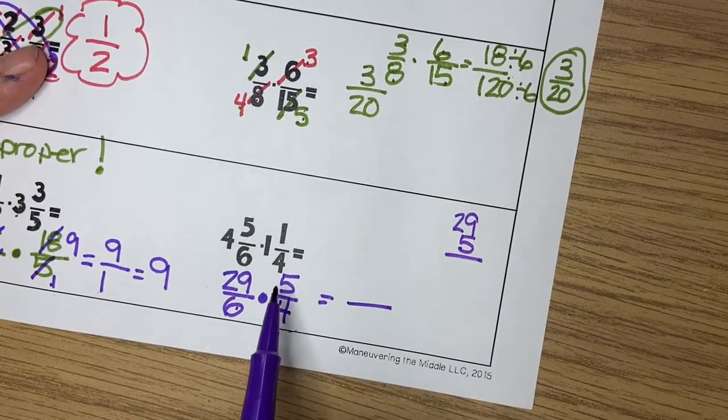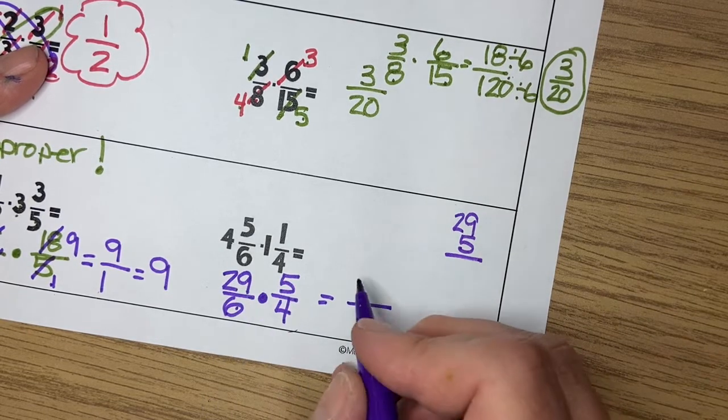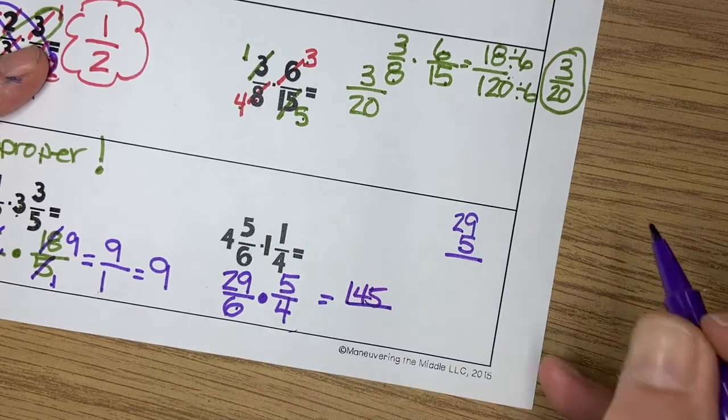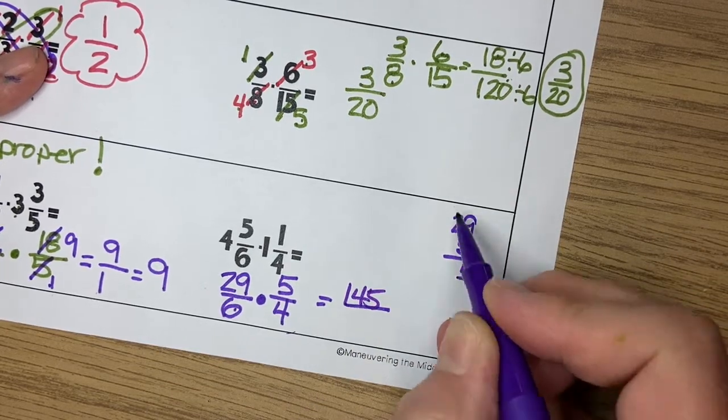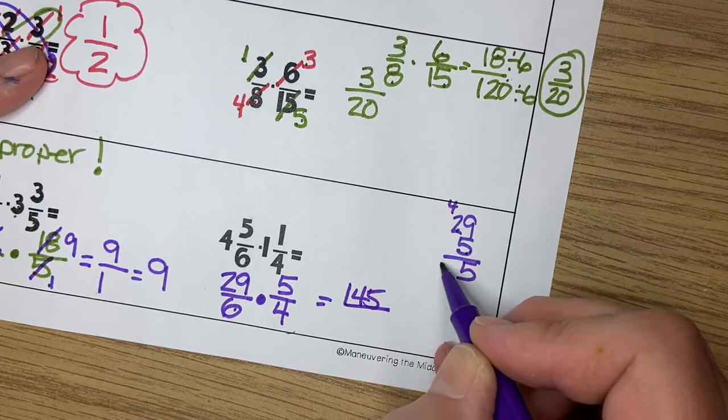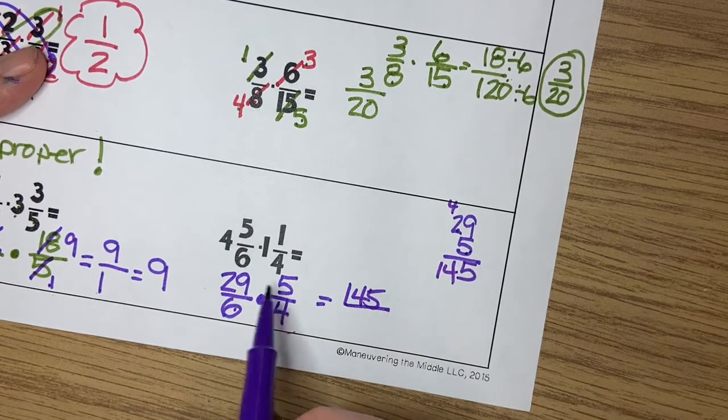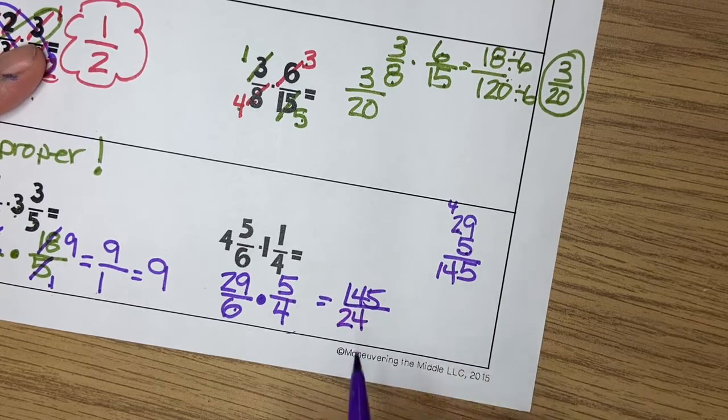Remember, we can do the distributive property. 5 times 20 is 100. 5 times 9 is 45. 145. I'll show you I get the same answer. 5 times 9 is 45, carry my 4. 5 times 2 is 10, 14. So I did 5 times 20, 5 times 9. 4 times 6 is 24.